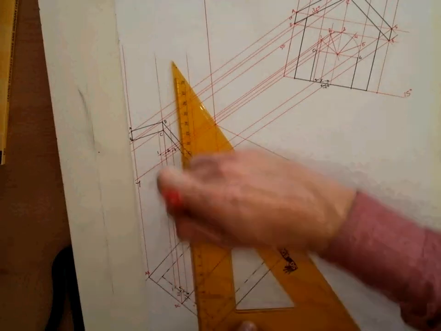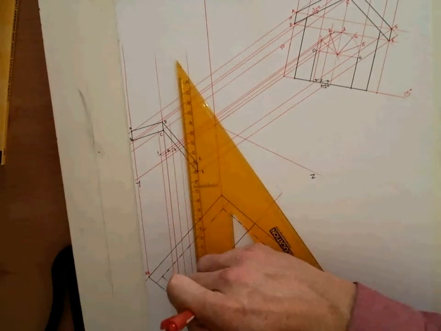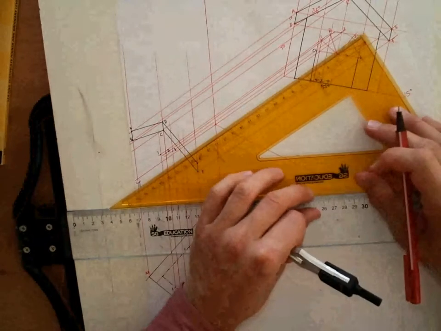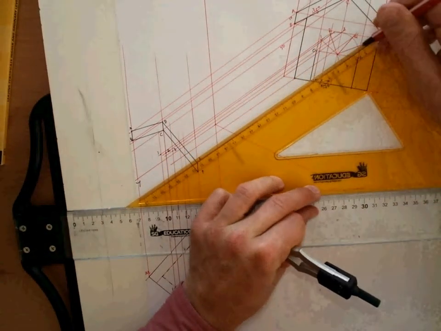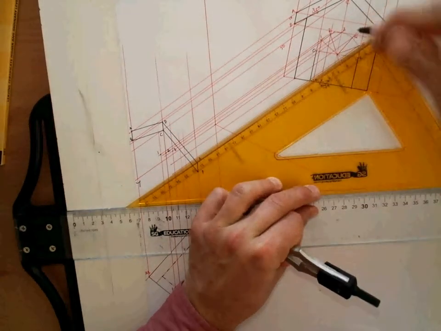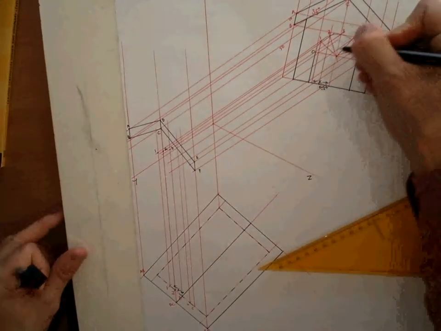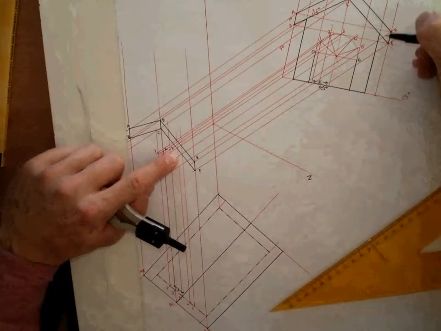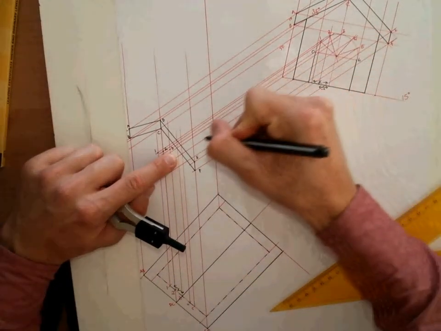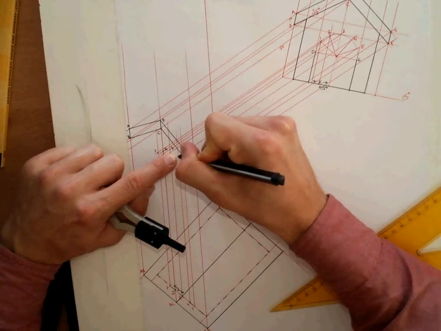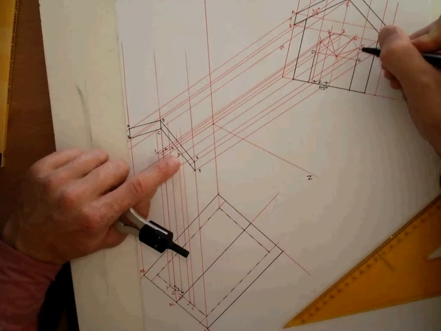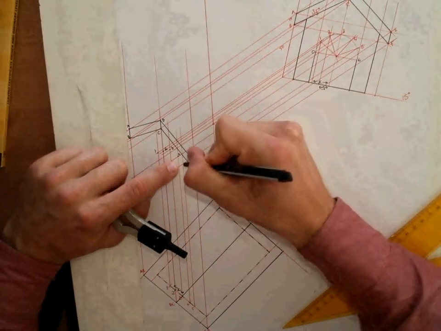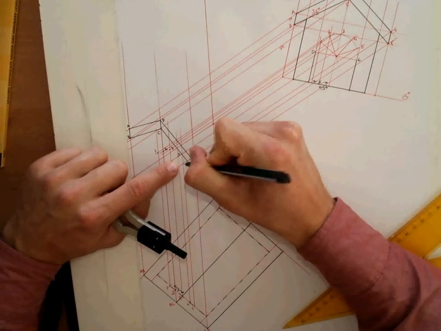Bring them vertically up. Bring 4 vertically up first. Bring 5 up. And when I bring them in from my elevation then, bring 4 in, and 5. Where they meet are my points. So there's 4. That's 4 there. That's why you need a sharp pencil. Sharp pencil is so important. And there's 5.